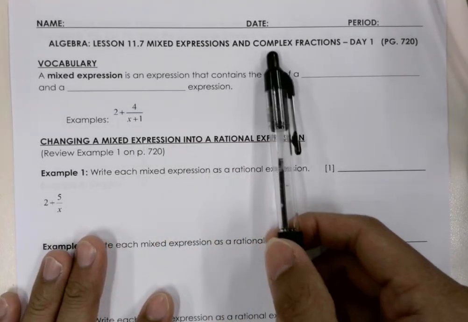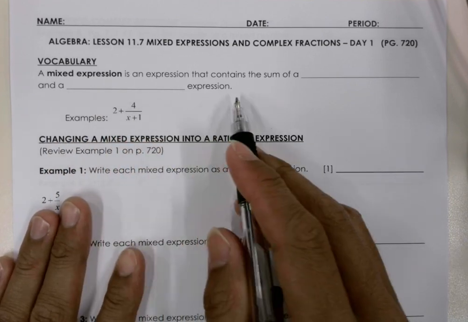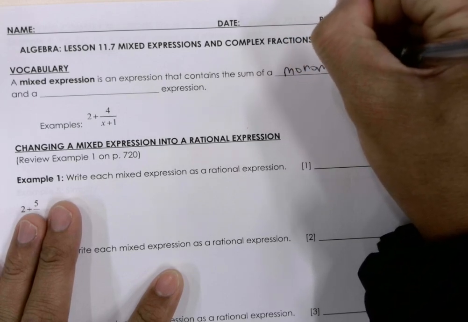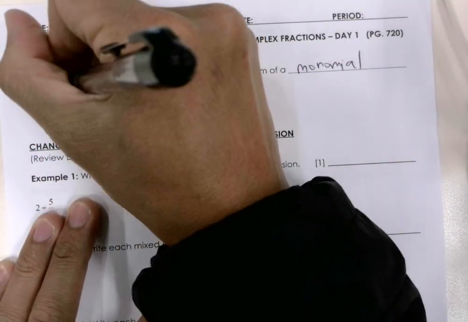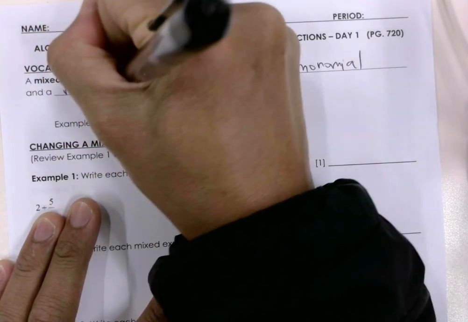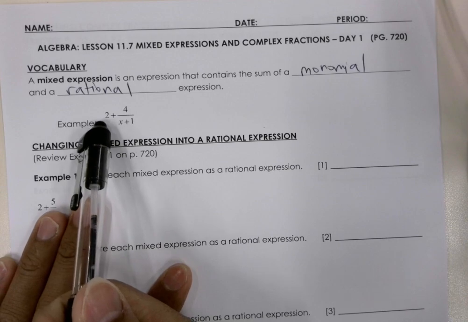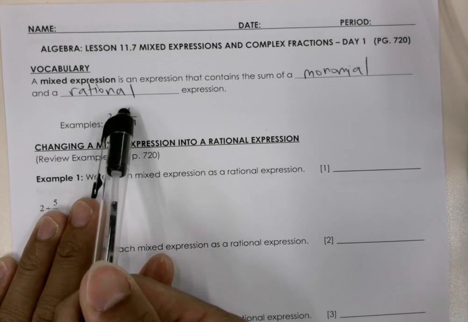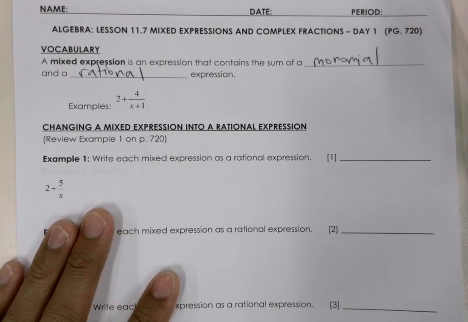11.7 Mixed expressions and complex fractions. A mixed expression is an expression that contains the sum of a monomial and a rational expression. So in our example, the 2 is the monomial, right? It only has one term. And then the rational expression is this quotient here, right? The 4 divided by x plus 1.